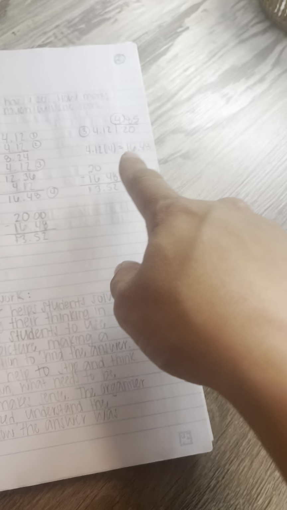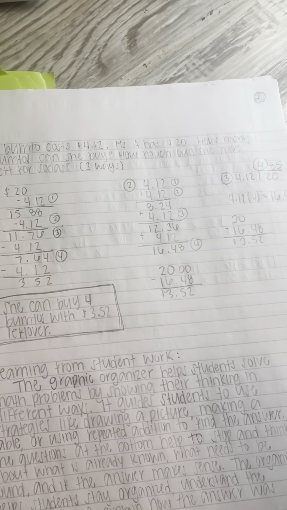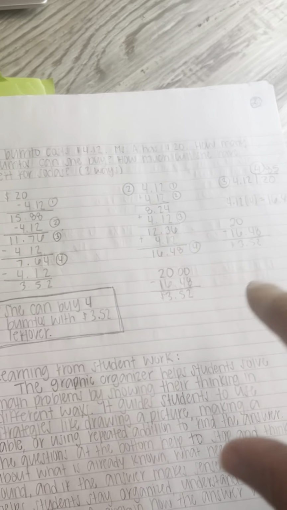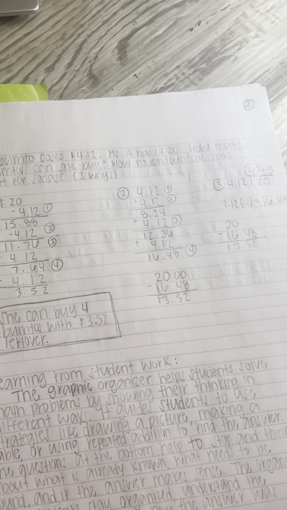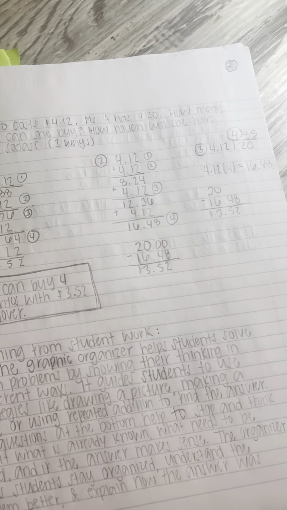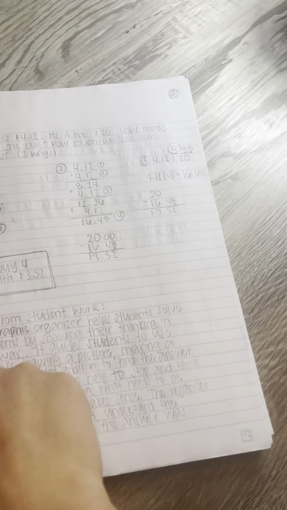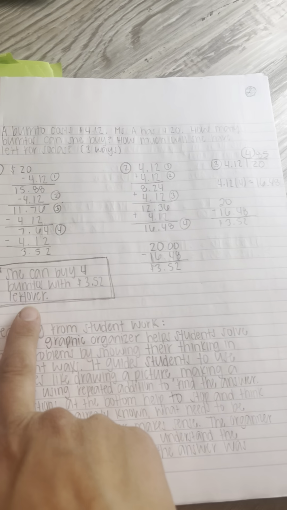And then for the third method, I used multiplication to calculate 4 burritos at once, and then I subtracted that amount from $20 to find the leftover. So this combines symbolic notation with an efficient strategy. And so she can buy 4 burritos with $3.52 left over.